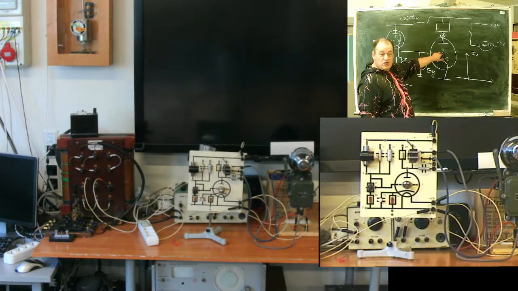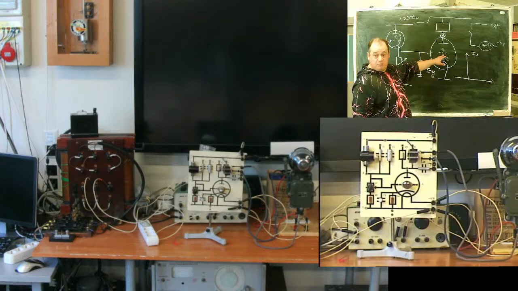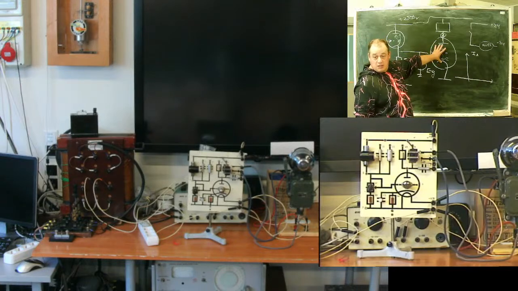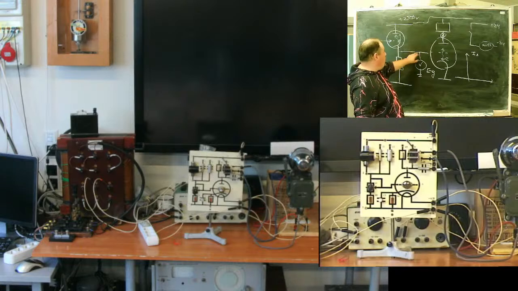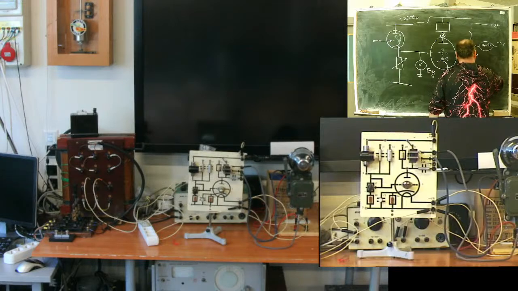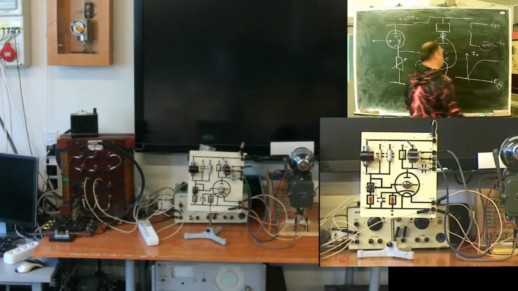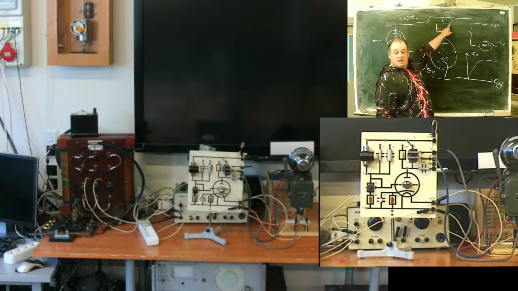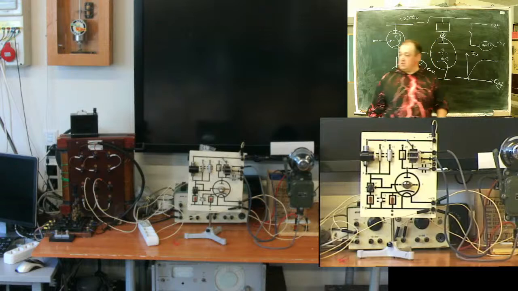If the grid is charged negative, it pushes electrons back. If it's charged positive, they are accelerated. Current in this circuit is a function of grid potential. Something like this: anode current is a function of grid voltage. So at some current, the magnetic force of the coil will be sufficient to close this contact.